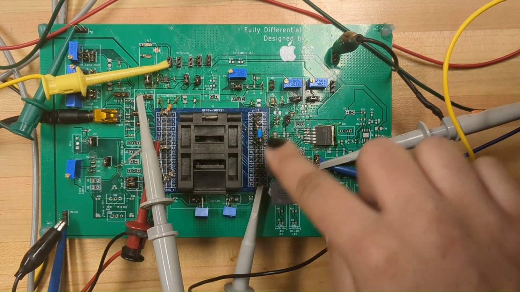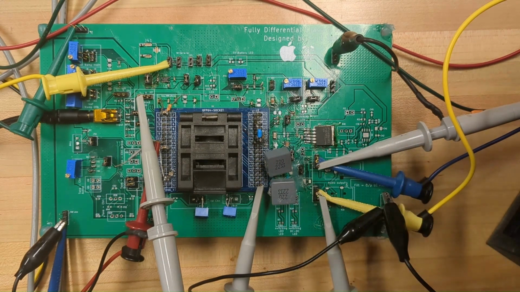Over here you can see there is an LC filter, and the cutoff of this filter is around 25 kilohertz. The use of this filter is to essentially reject any higher order harmonics coming from the PWM.